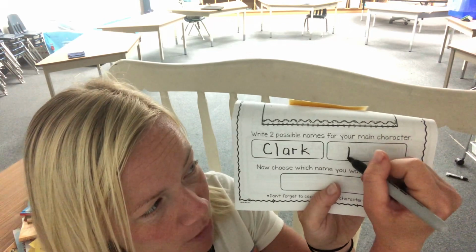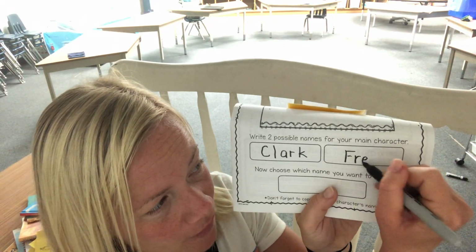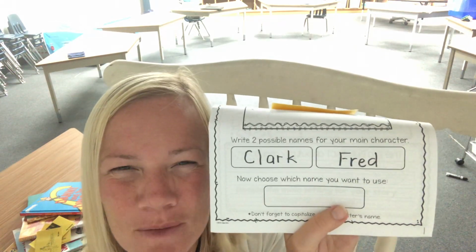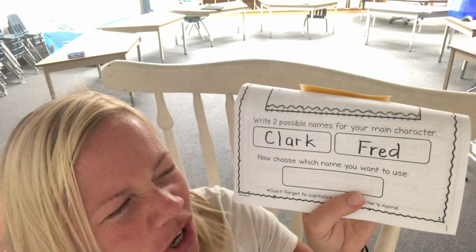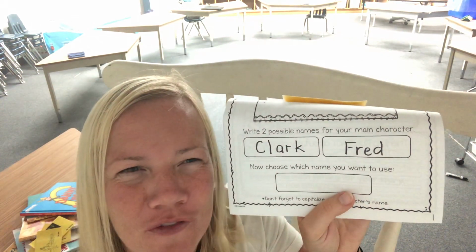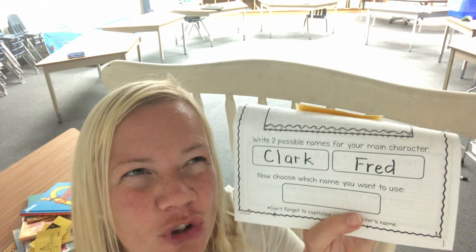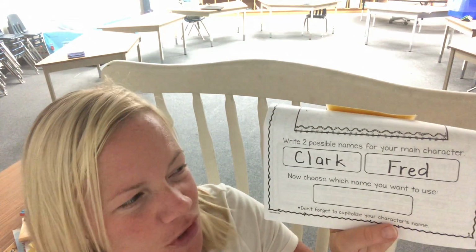And then I thought, well, I guess his name could also be Fred. Fred, the fireman. So I'm going to write that name over here. And then I'm going to look at both names and I'm going to choose the one that I like the best. Clark the fireman or Fred the fireman? What do I want to call my character? It says choose which one you want to use. You know what? I think I'm going to use Fred. Nice and simple. Fred the fireman.